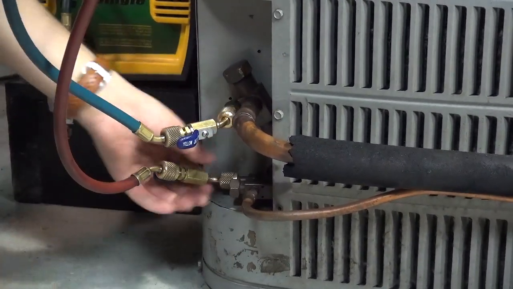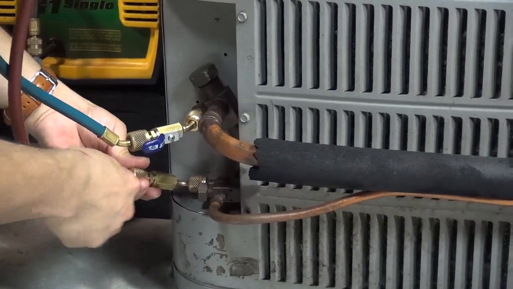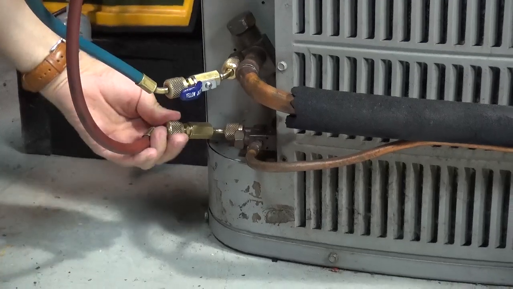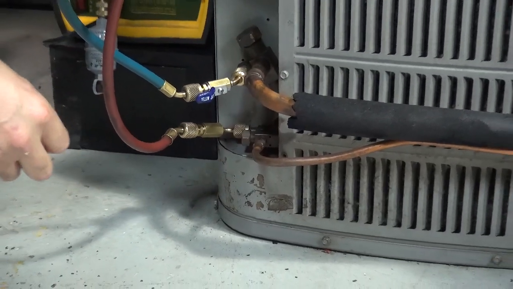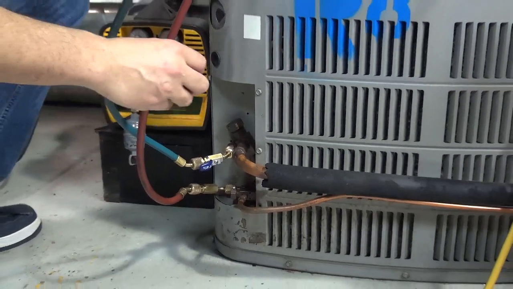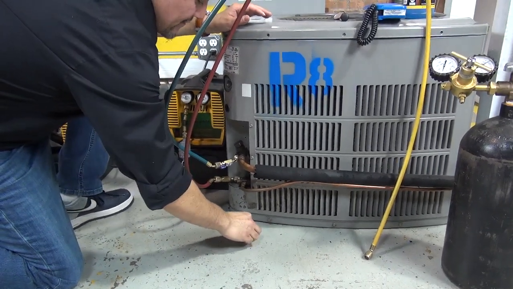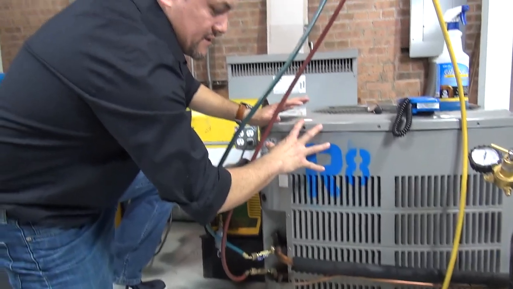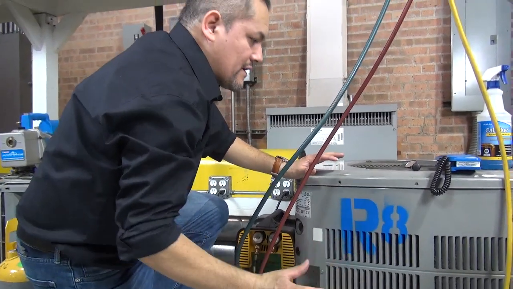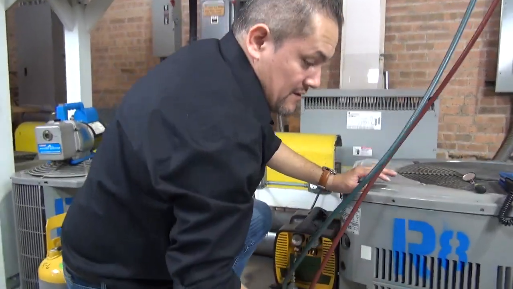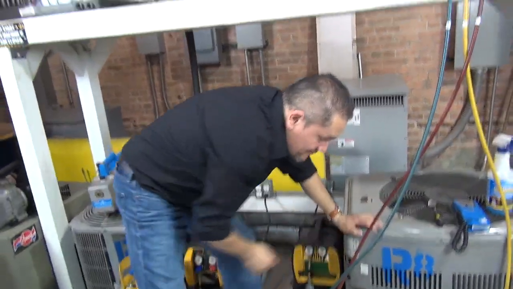And by the way, whenever you're doing this advanced leak search, which we do with nitrogen, you cannot have freon inside the system. You have to recover all the freon from the system. You don't have to do a vacuum, you don't need that, but you need to recover the freon that's in the system. You cannot add nitrogen on top of the freon. That's pretty much illegal by the EPA.